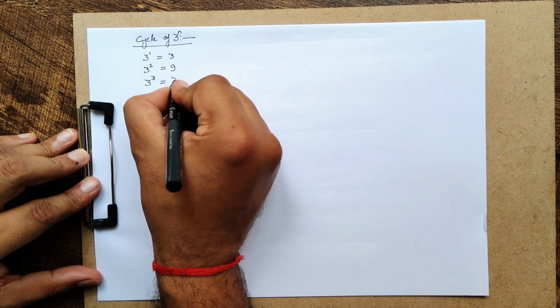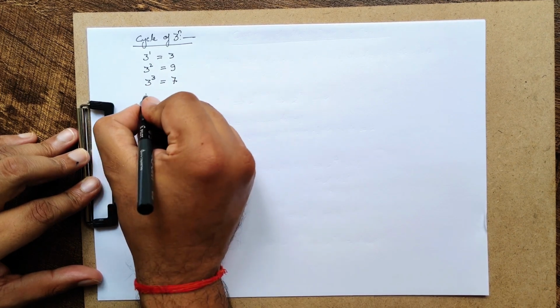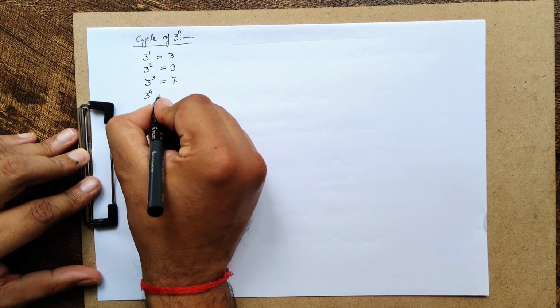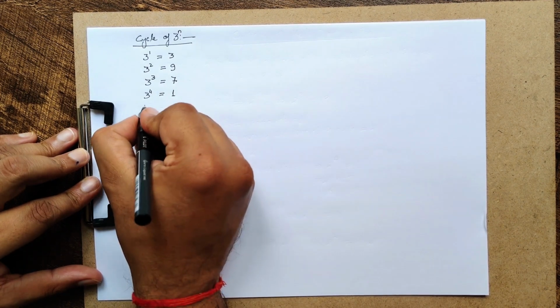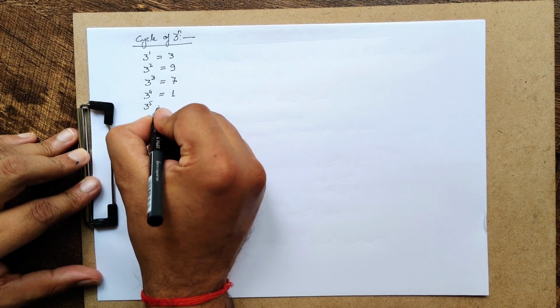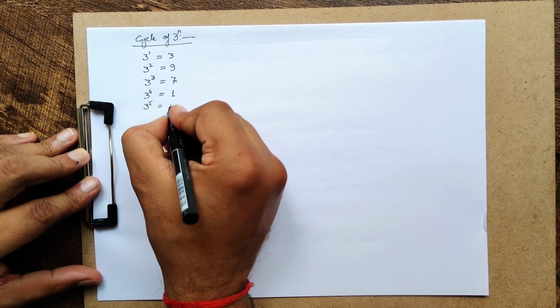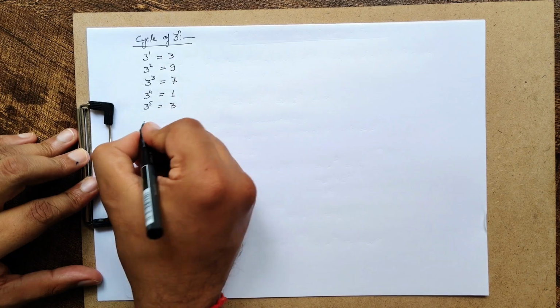So at the units place we get 7. 3 to the power 4, 7 times 3 is 21. So at the units place we get 1. 3 to the power 5, so 3 into 1 again is 3.